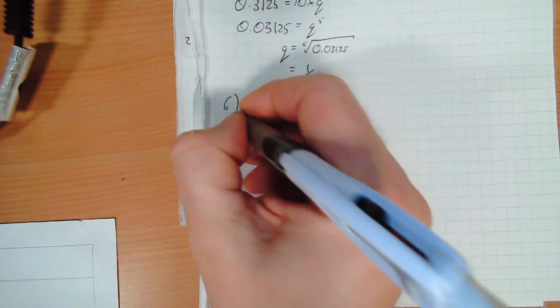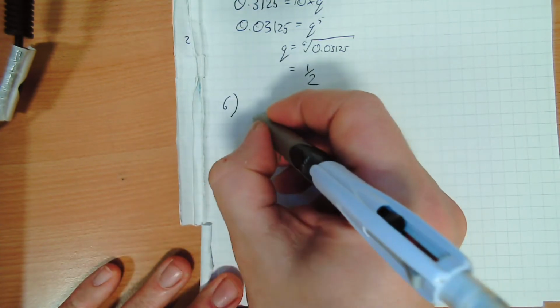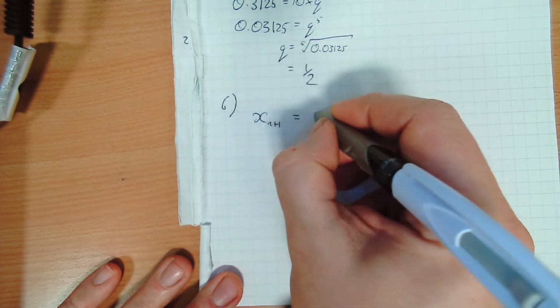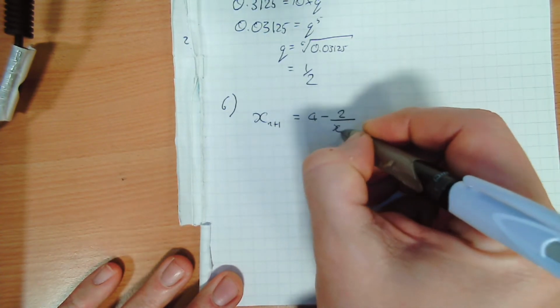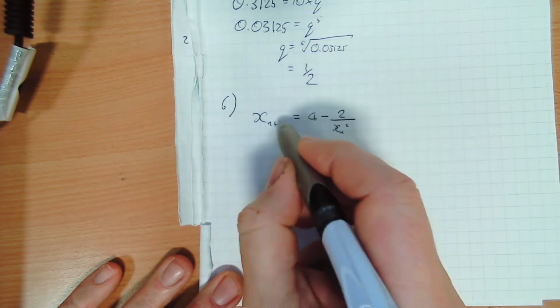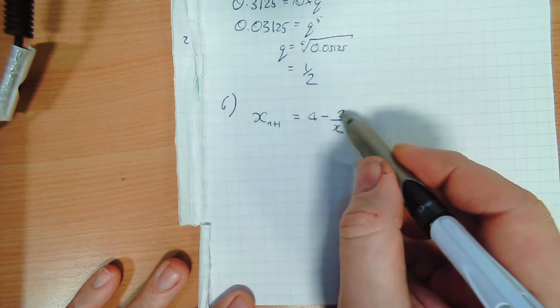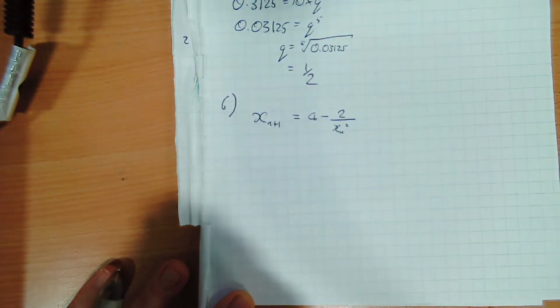Okay, question 6. We had a bit of a technical issue there, but we're back. So this just tells me how to find the next term from the current term. x_n+1 means the next term, and x_n is my current term. So 4 minus 2 over the square of my current term gives me my next term.